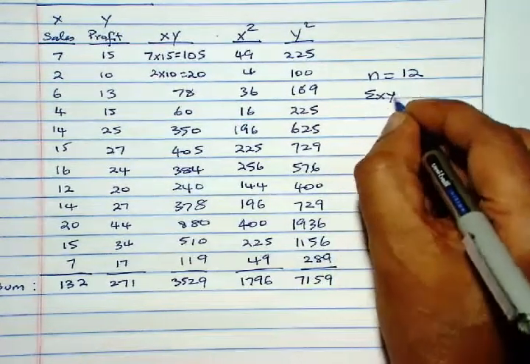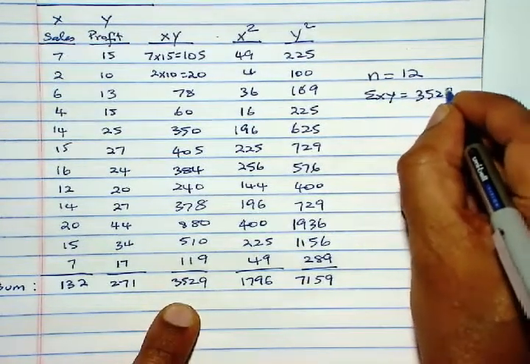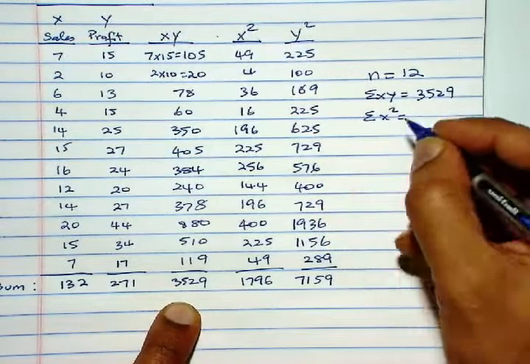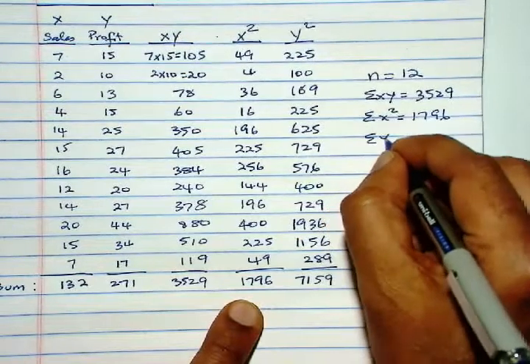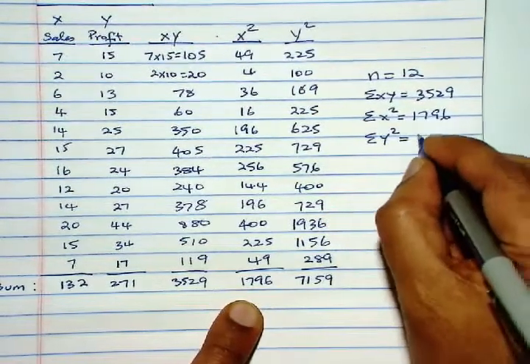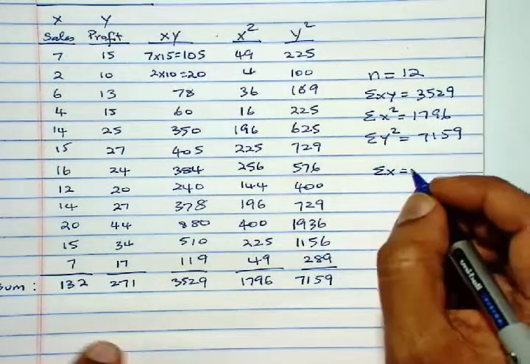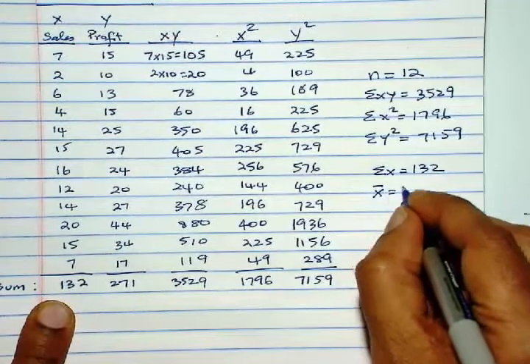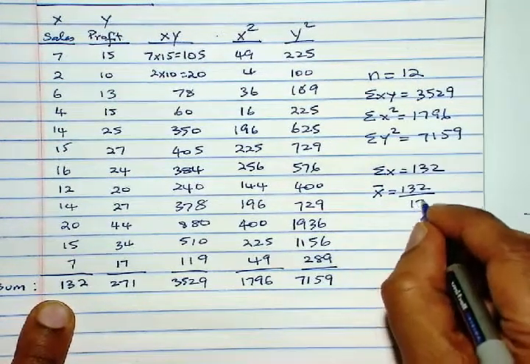Sum of X times Y is 3529. Sum of X squared is 1796. Sum of Y squared is 7159.